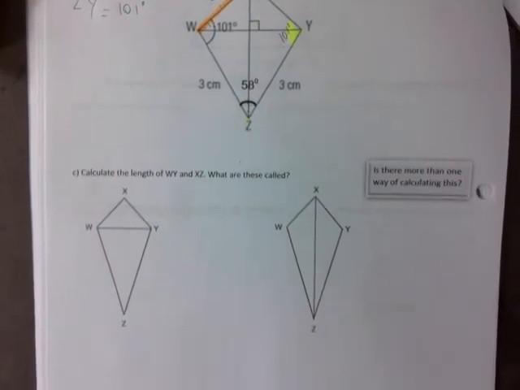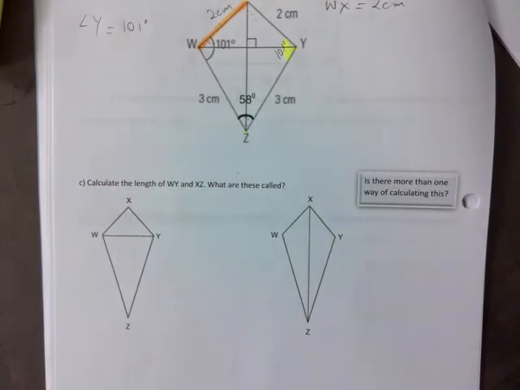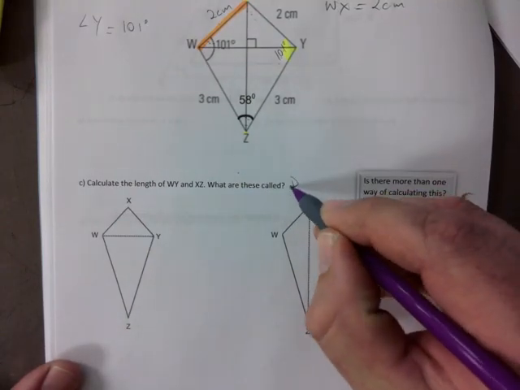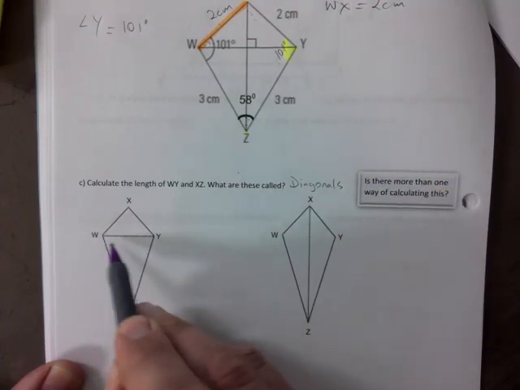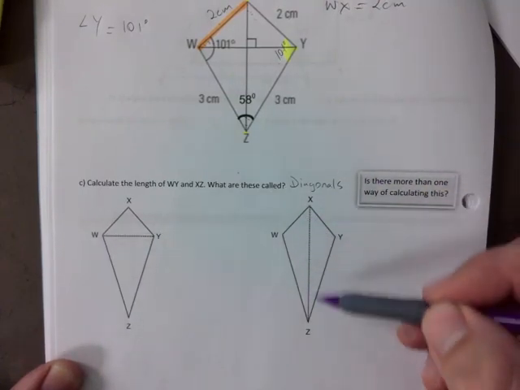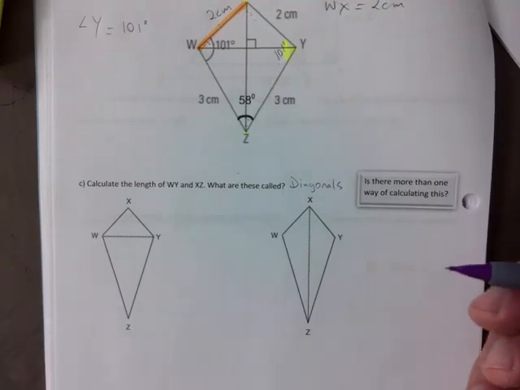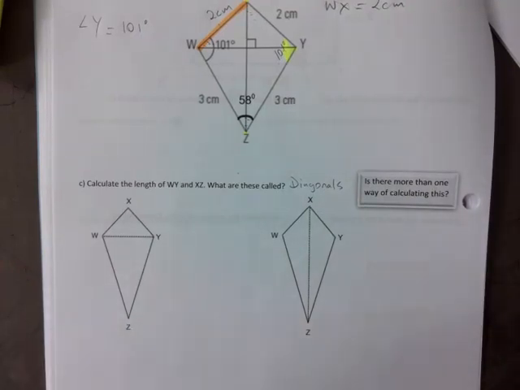Let's keep going. Calculate the length of WY and XZ. What are these called? They're called diagonals. Right? WY, XZ are diagonals. And here's the fun part. I at least think so. This is trig review.